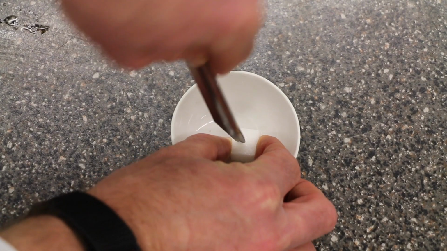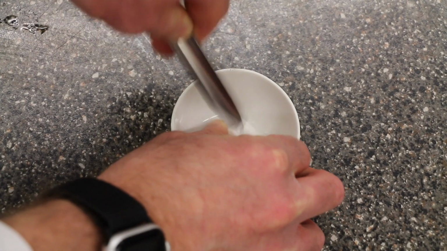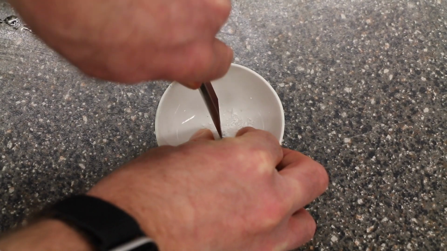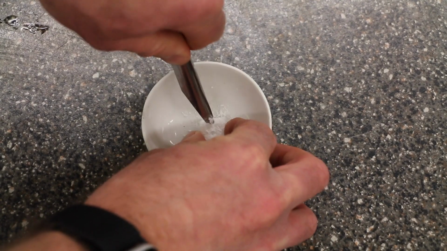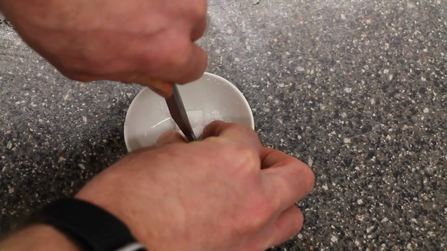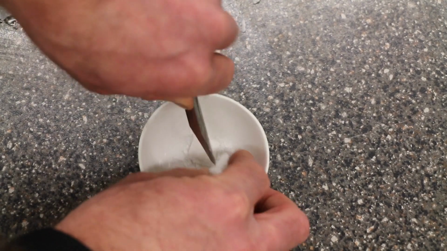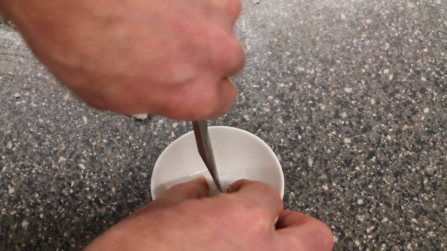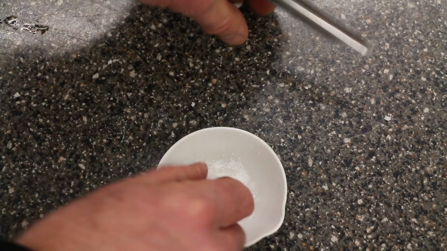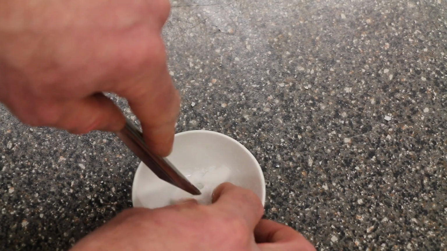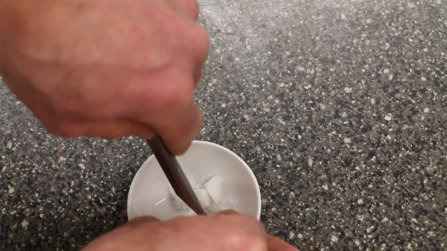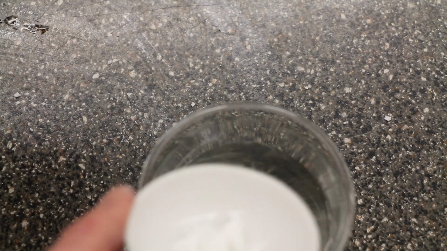Crushing the solute works as well. Then you can put it into the water.